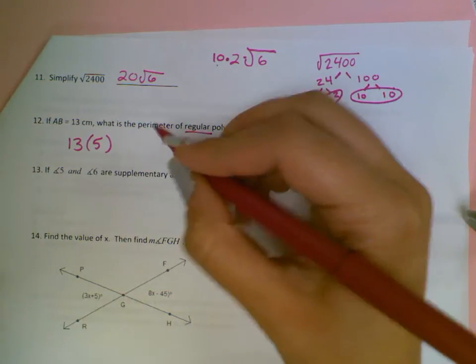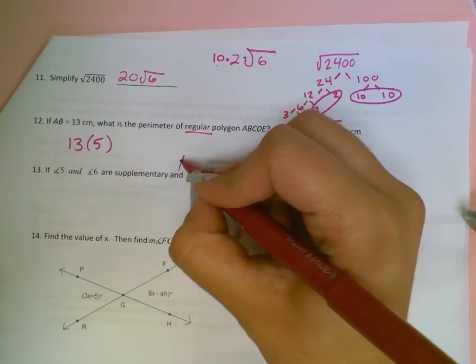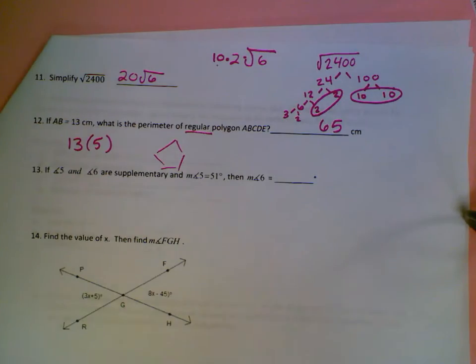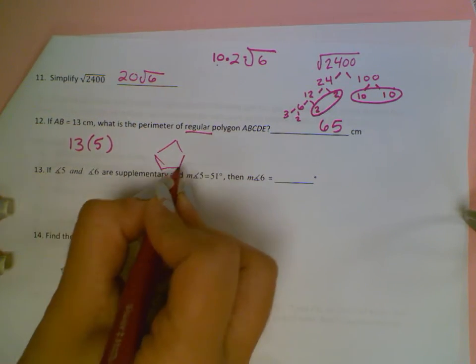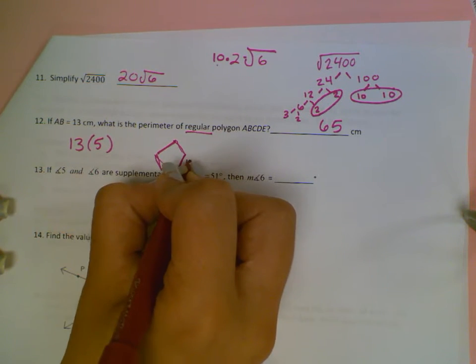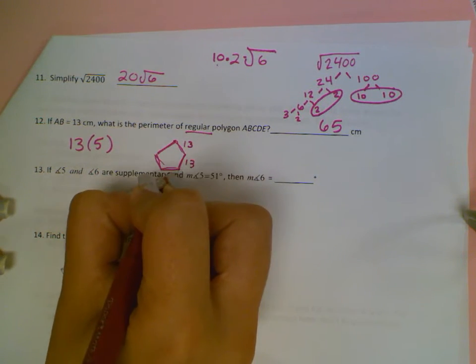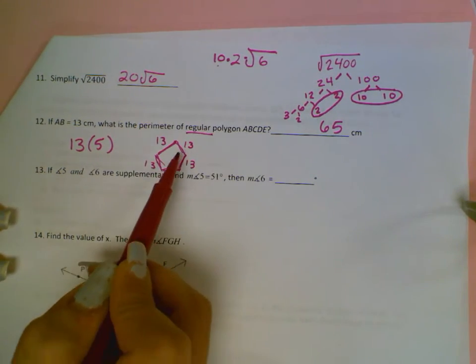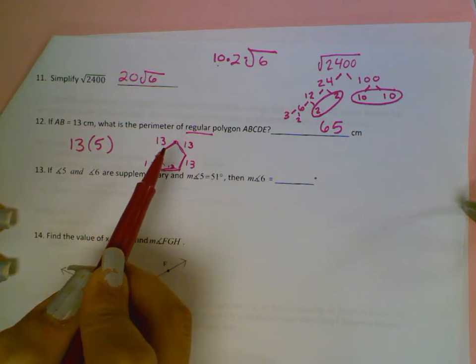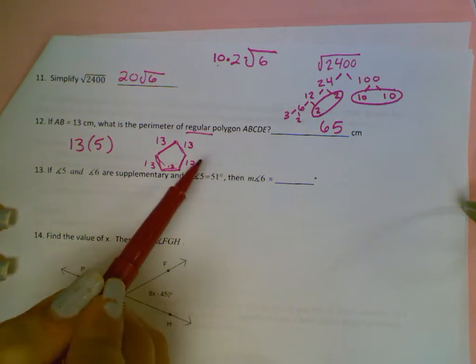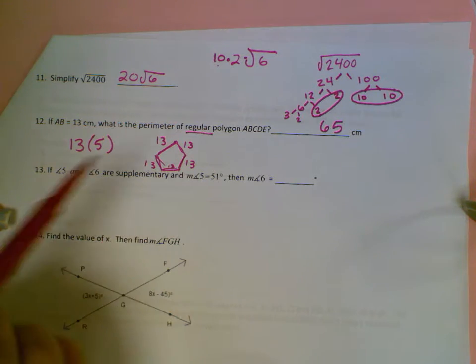So if I had a figure 1, 2, 3, 4, 5, that was horribly drawn. But if we pretend like it's regular and all the sides are congruent, I could say this is 13, this is 13, this one here is 13, 13, and 13. If I add all those 13s together, 5 13s, or I multiply 13 by 5, that will give me 65, which is the distance around the whole figure.